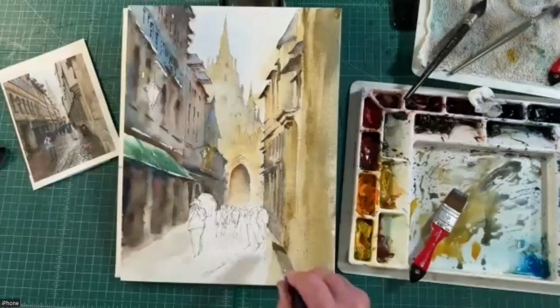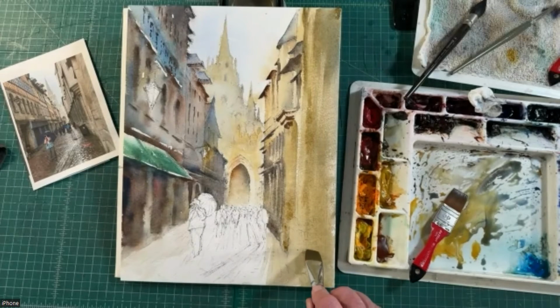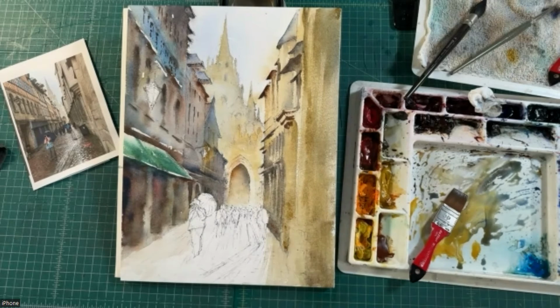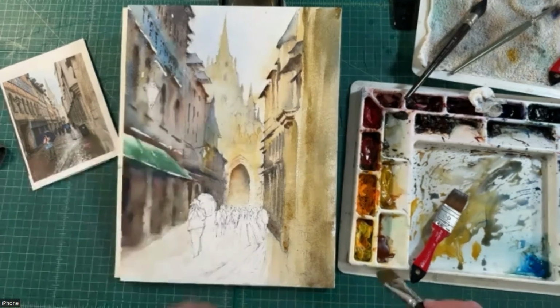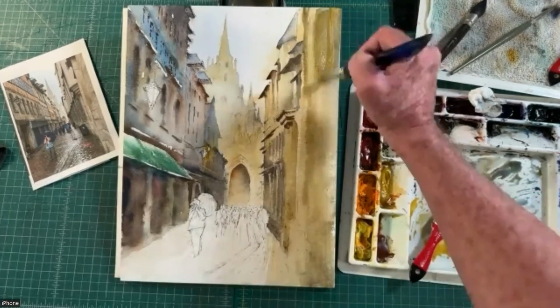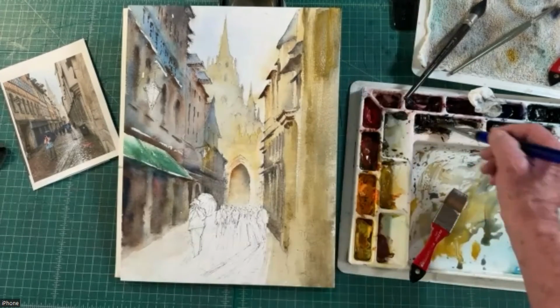There we go. This all stays pretty warm up here, but as it gets closer to us, we start building up these warm temperatures. I'm going to get a little bit of orange in there just to warm it up.